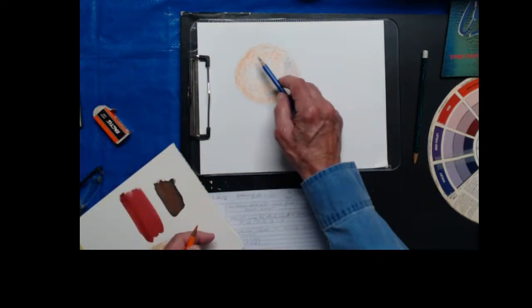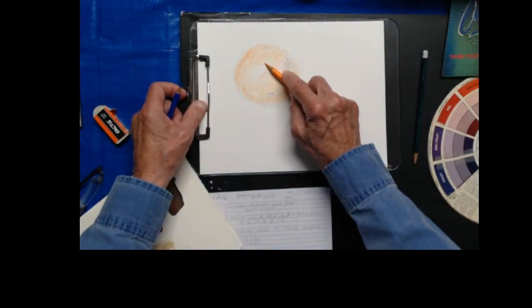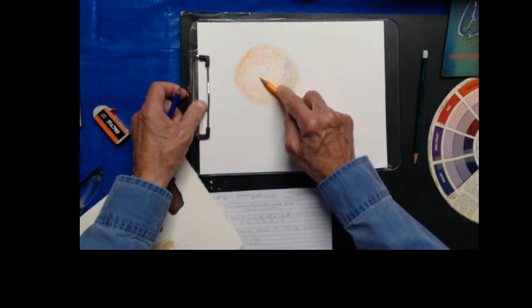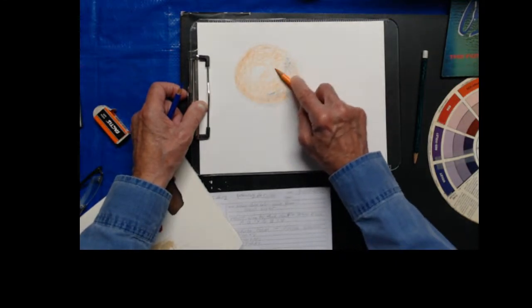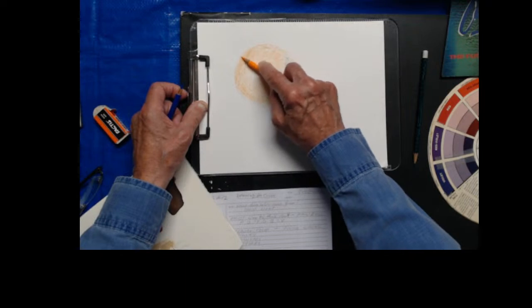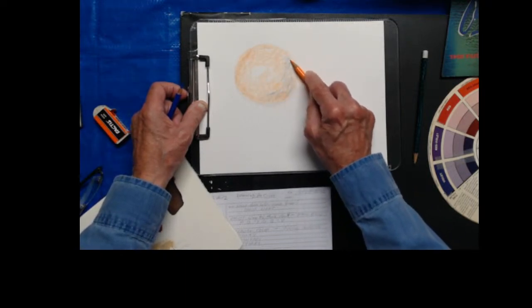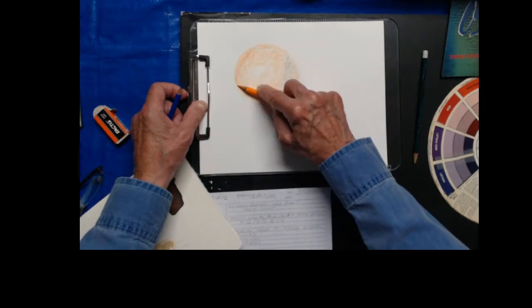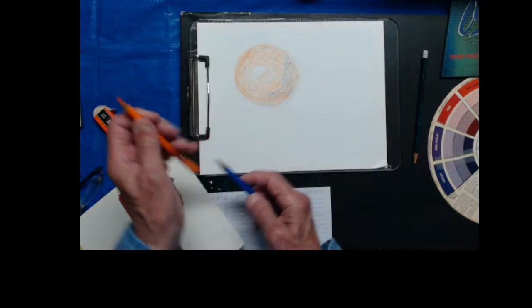Okay, I'll put the real color down, orange. I left the highlight here, which is the white. I left it white. And I can continue on shading this, keep adding more color. I can smooth out the edges, make the edges sharper. I can keep working on the drawing. It's a drawing using color.